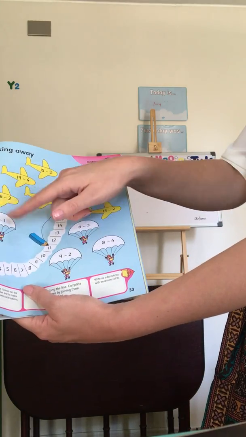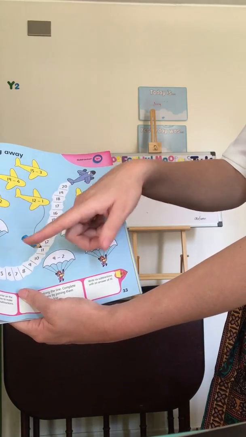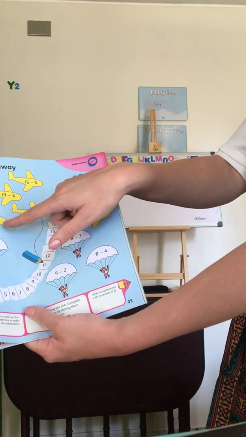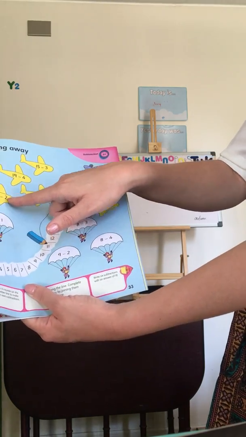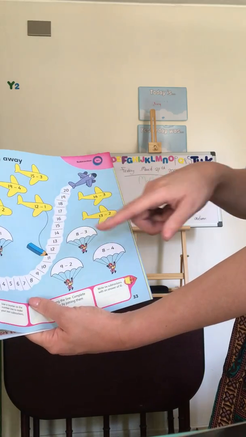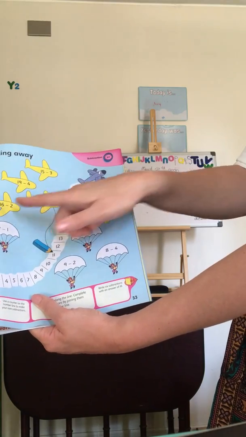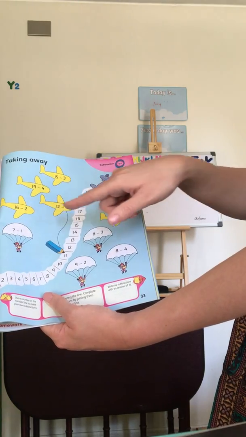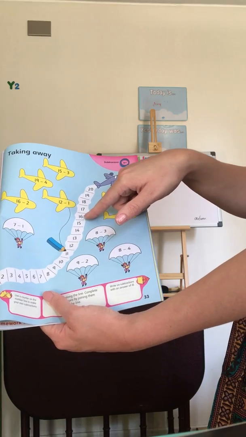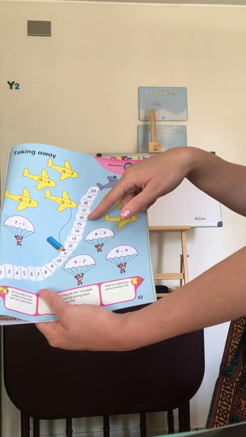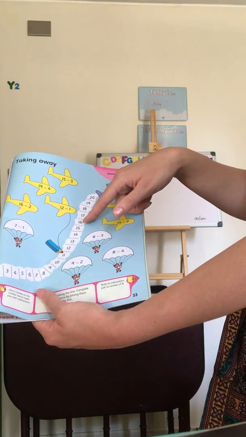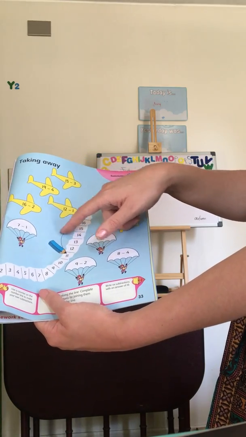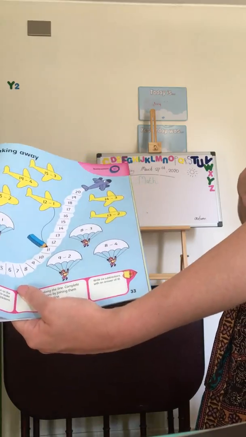So you will continue with the same. Here you will do the same. Let's say 16 minus 2. Do I have to add or do I have to subtract? I have to subtract. Where do I start? I start at number 16. Do I add or do I subtract? I subtract. How many? 2. So 1, 2. I end up at 14, so I draw the line to the airplane.